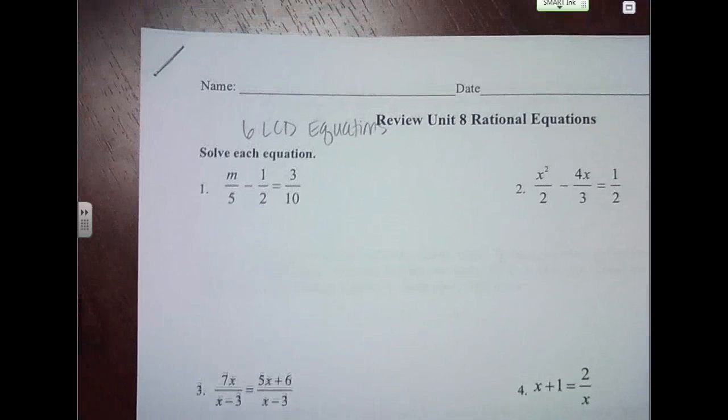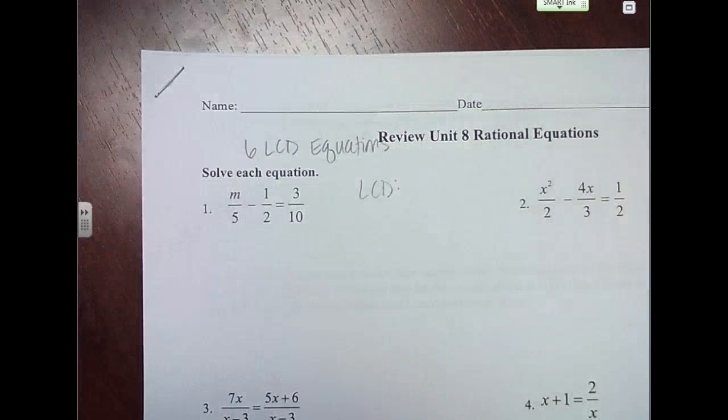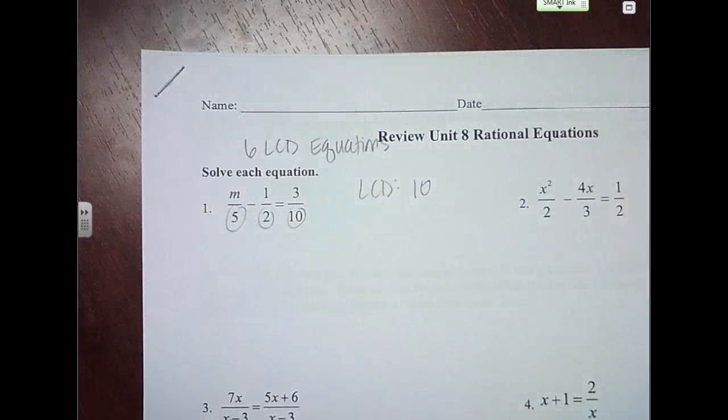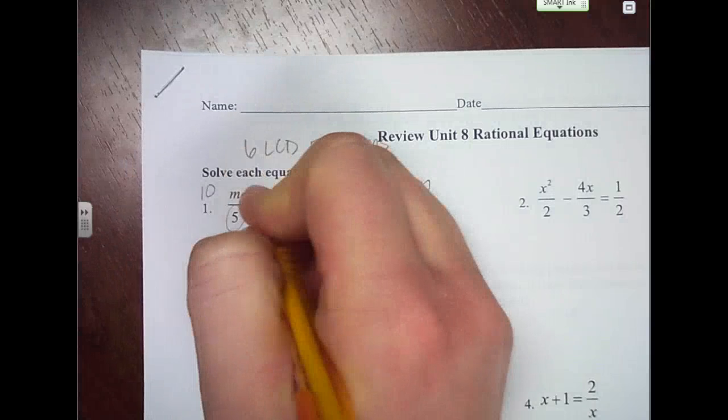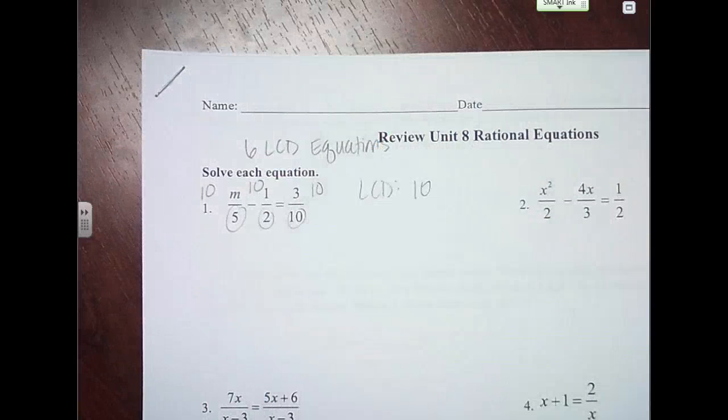Okay, so number 1, you need to find the LCD. So if I find the LCD between 5, 2, and 10, that would be 10. Then we multiply each piece by the LCD. So I'm going to put a 10 here, a 10 here, and a 10 here.